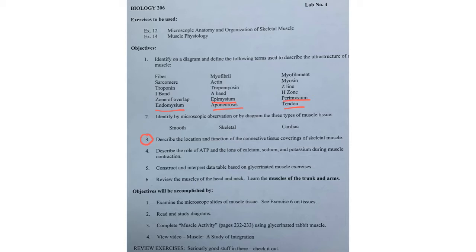So a lot of Objective 1 we just covered. The rest of Objective 1 is covered by an illustration on a further page, but it also answers Objective 3. So, what are the epimysium, perimysium, endomysium, aponeurosis, and tendon?